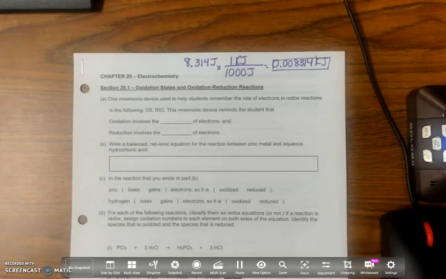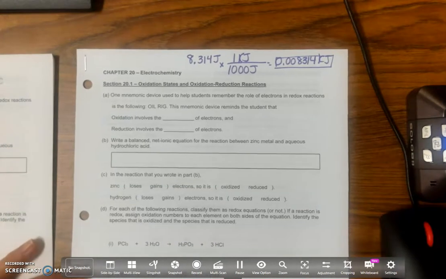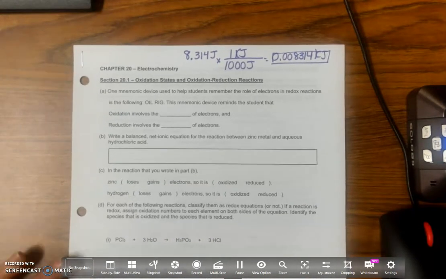But before we do that, we've got to get straight when something is being oxidized and when something is being reduced. Because if you get that backwards, the whole unit will be wrong. It's sort of like delta G. If you don't remember that negative is favorable, everything kind of falls apart from there. Okay, so this is all review. We did this in another unit. I can't remember which one, but you've seen all this before.